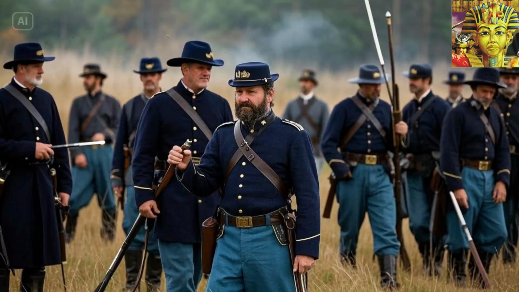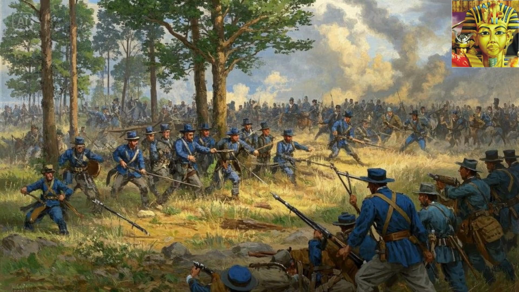The Confederate pursuit. On the morning of September 20, General Bragg ordered his forces to pursue the retreating Union Army. However, the Confederate forces were disorganized and exhausted from the previous day's fighting. Coordination between the Confederate commanders was poor, and the pursuit was slow and ineffective.